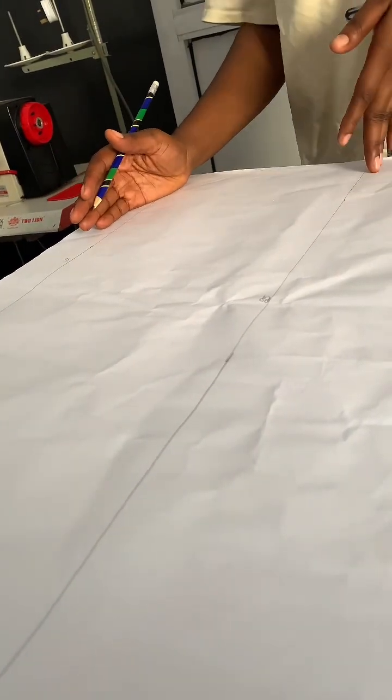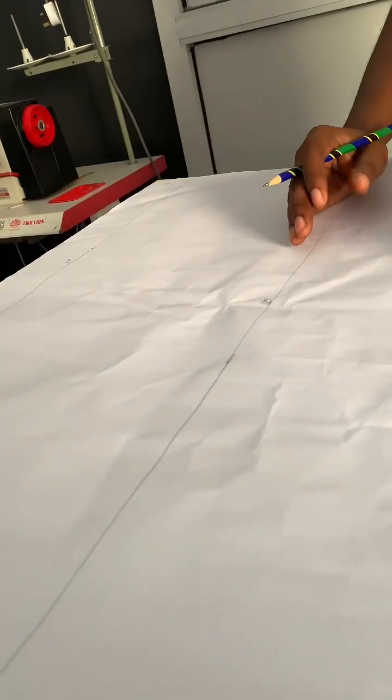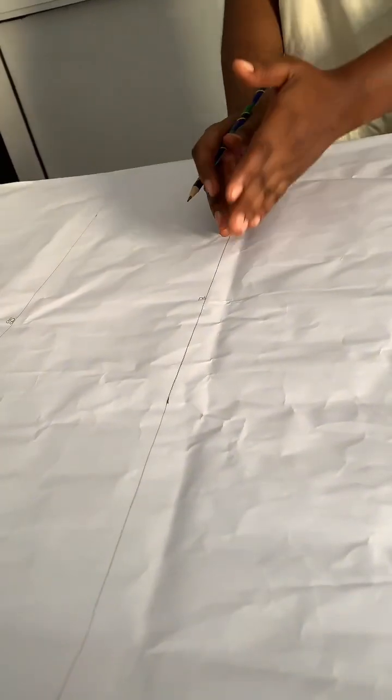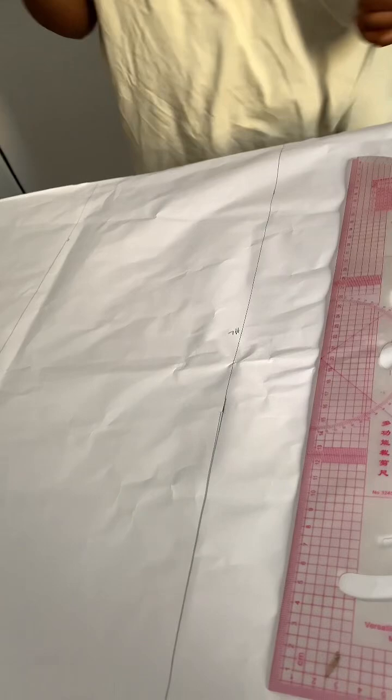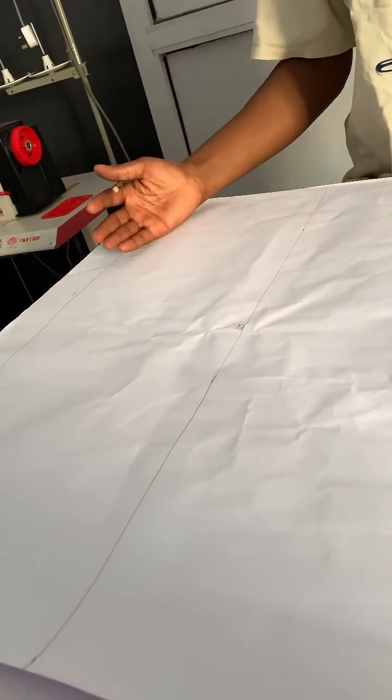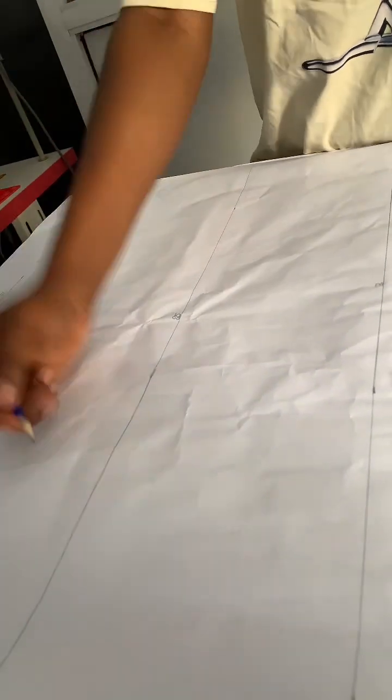Let me explain again. From the beginning of your paper, you take a measurement of 2 inches for your top line, then your bust point measurement, then your waist measurement, your full front length, and 9 inches from your waist measurement, 9 inches for your hip line. Do you understand? Okay, so now these are the lines that cut across front and back. Now we'll be doing the lines that are for front and the lines that are for back. You understand?